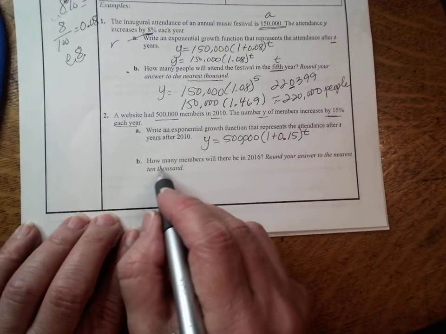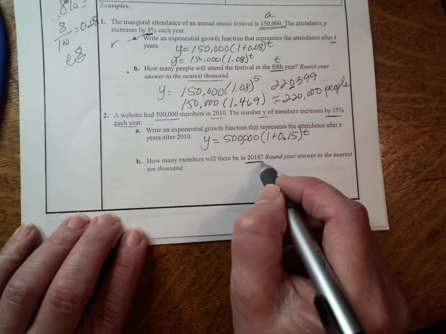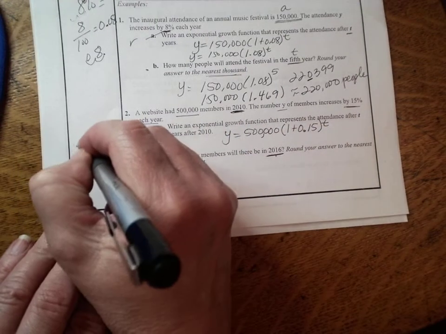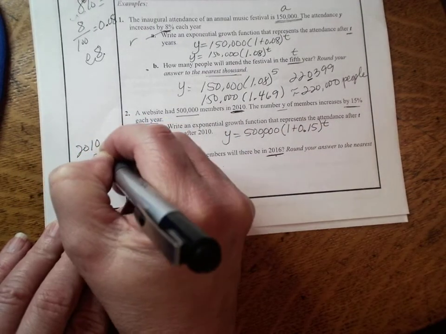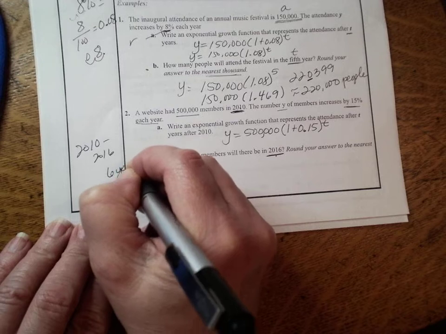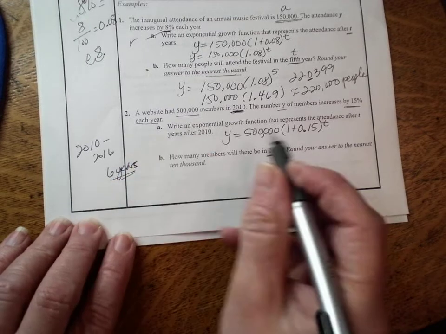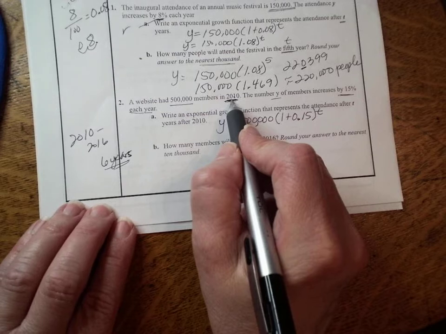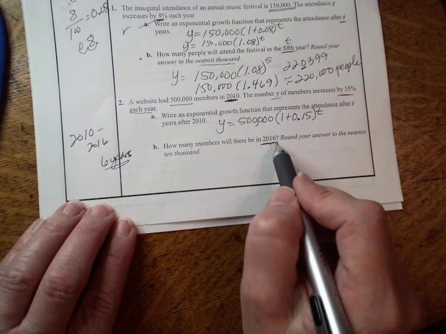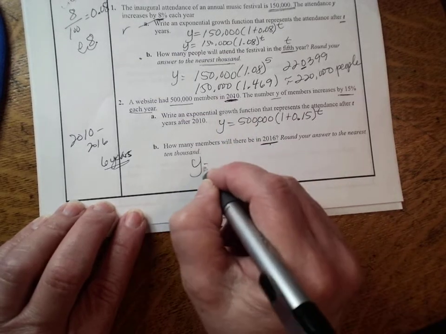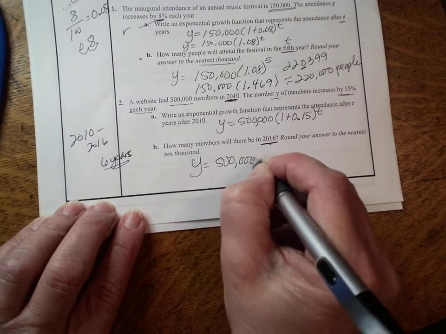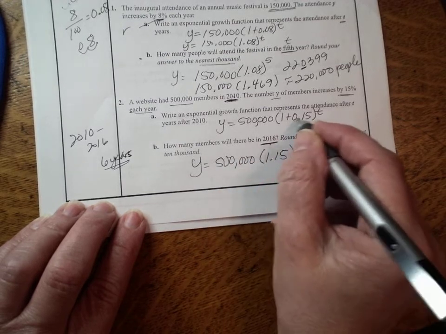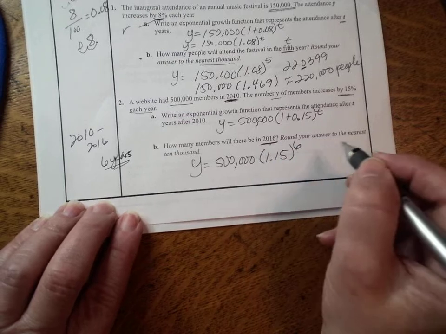Then, how many members will there be in 2016? Now, be careful. 2010 to 2016, how many years is that? Well, that's 6 years. Be careful there, because 2010 is year number 0, then year 1, year 2. So that's going to be 6 years. So your equation is 500 grand times 1.15 to the 6 years.